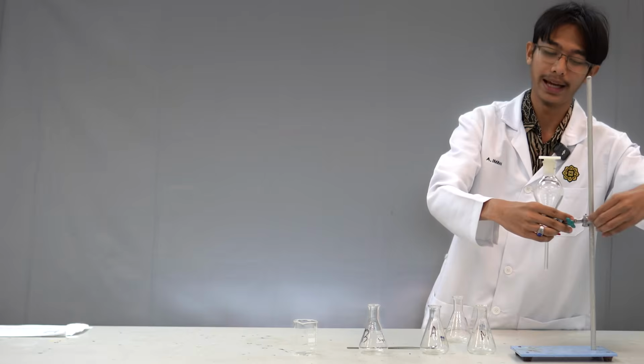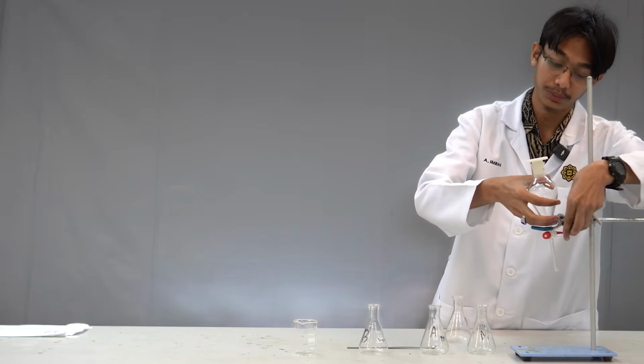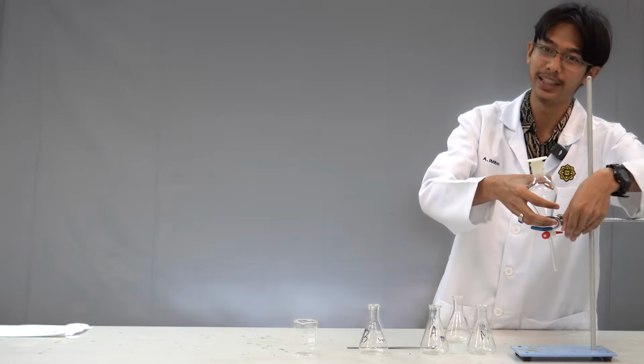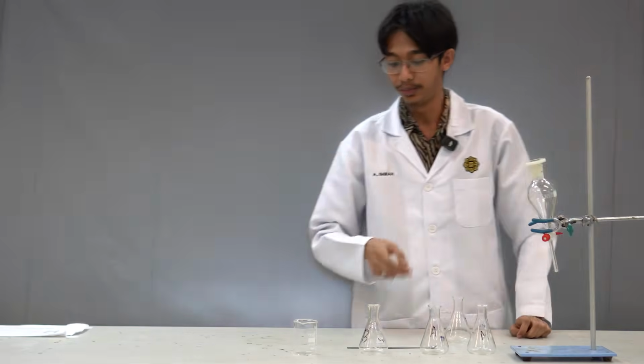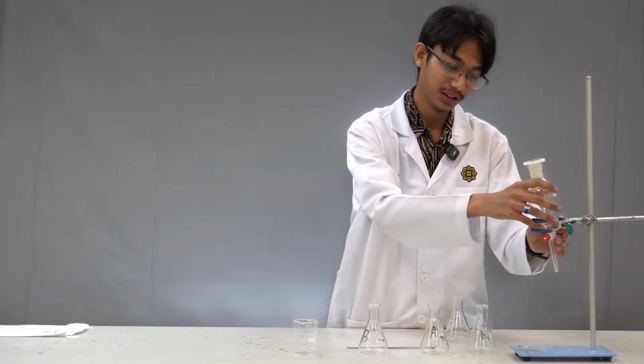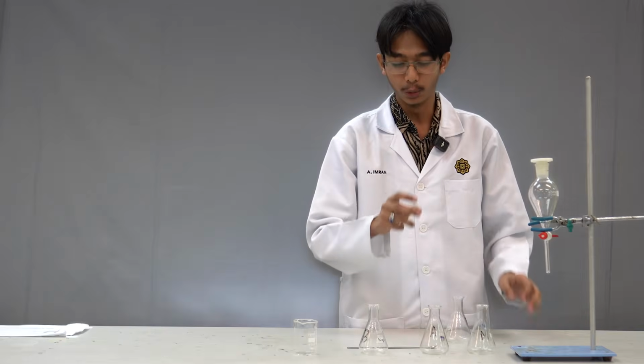Going back to our basic chemistry on acids and bases, as we all know, acids react with base to form salt and water, right? That's basic chemistry.